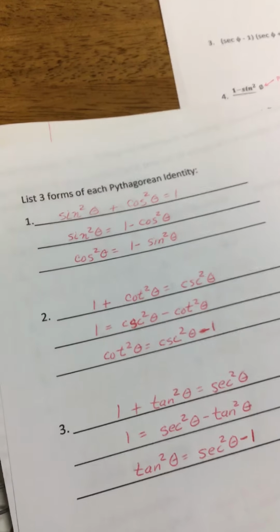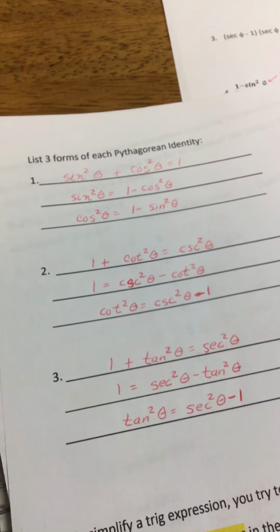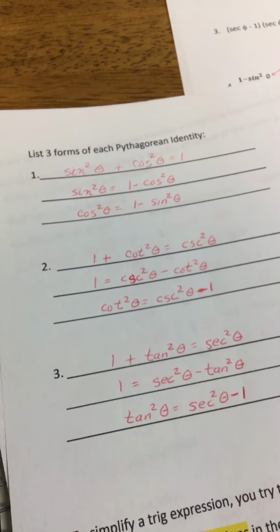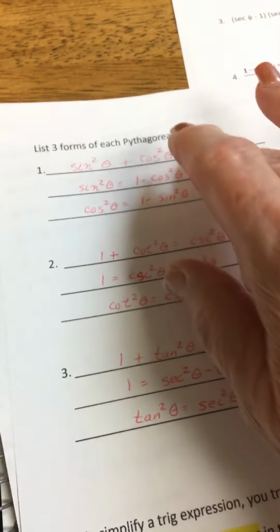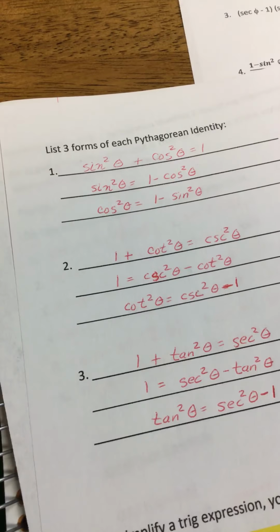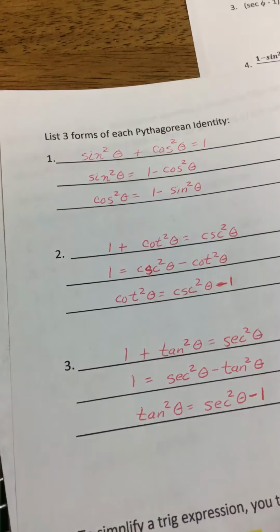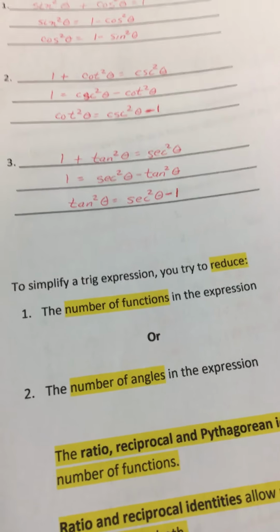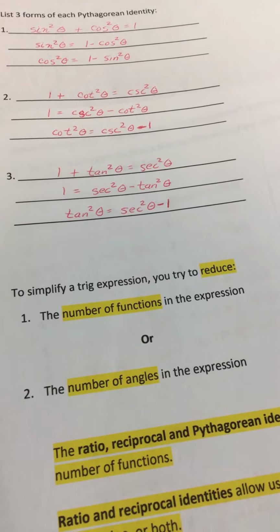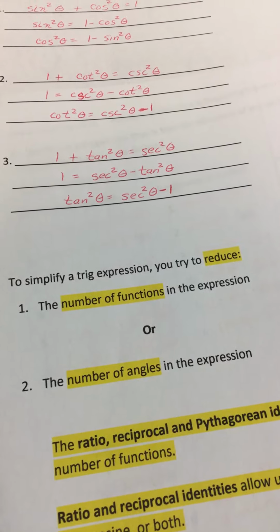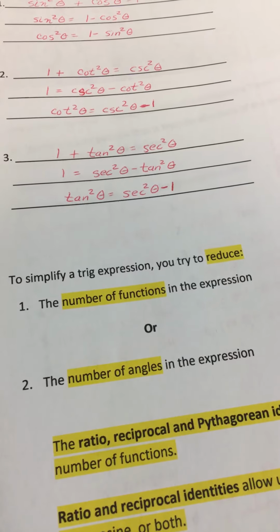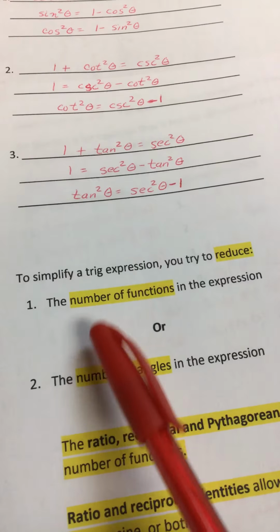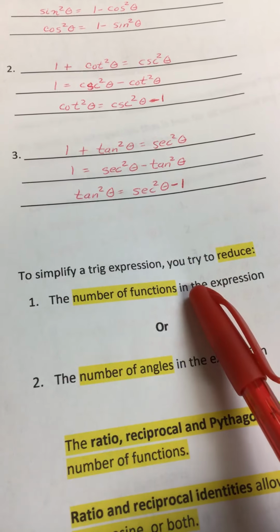Now, I just listed my Pythagorean identities in my notes, so you need to make sure that you've done that. And you have got to memorize all of these and even be able to recognize other manipulations of the formulas. Now, the reason we are studying these identities is because we need to get to a point where we can prove identities. But we need to come up with a basic skill of being able to simplify trig expressions first.